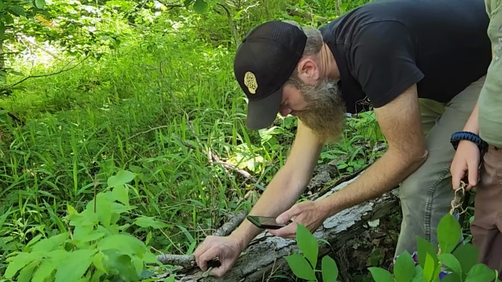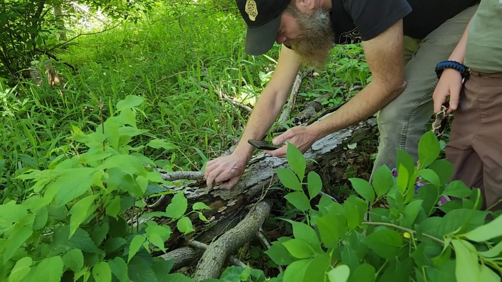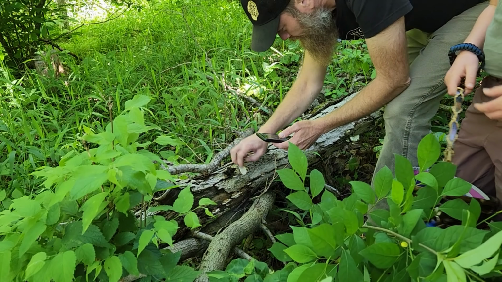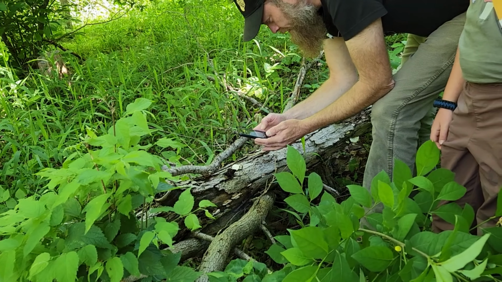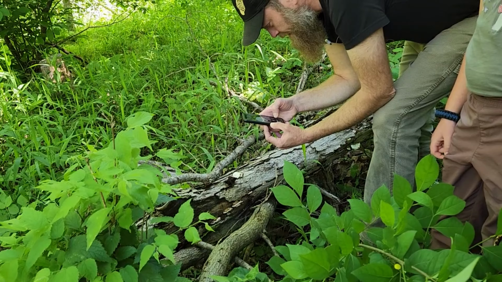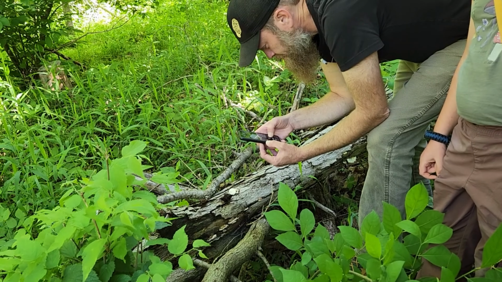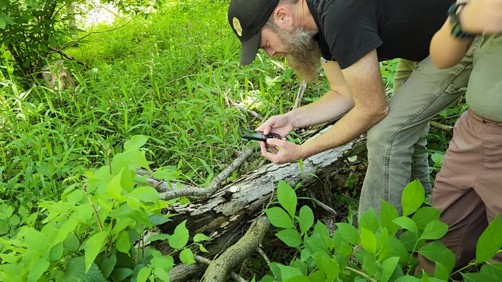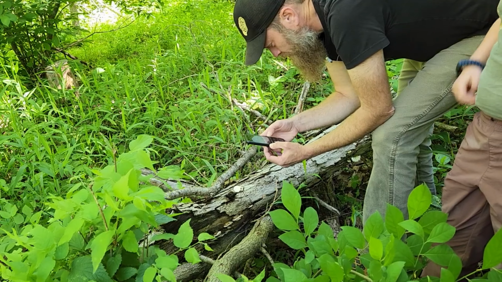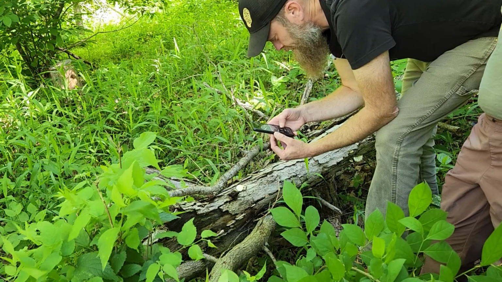And then you just pop the shelf right off of the wood, and flip it over. Oops. And then you always want to get a picture of the underside of basically every mushroom. And it's important with polypores because the shape and structure of their pore surface is often crucial for identifying them.